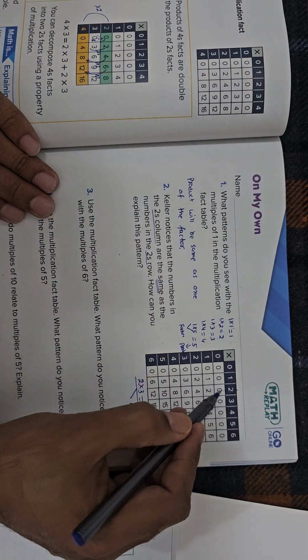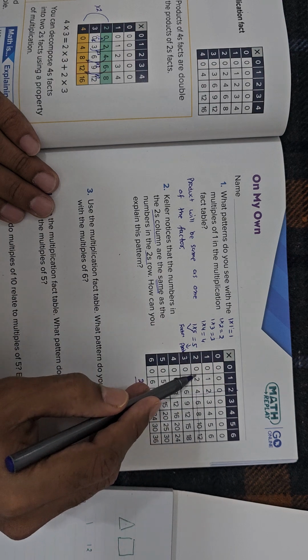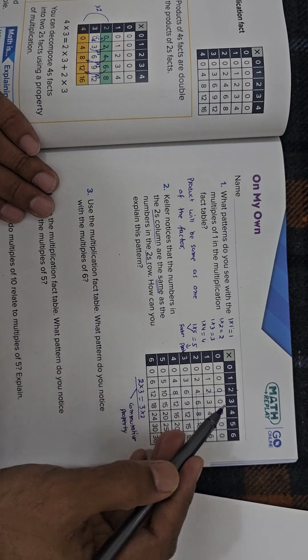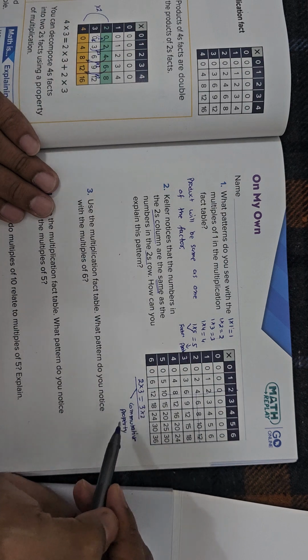So the same thing is happening here in the 2's column. So this is the 2's column. Okay, and this is the 2's row. So here you can see 2 4 6 8 10 12. Here also 2 4 6 8 10 12. Everything is the same. So why is it happening?